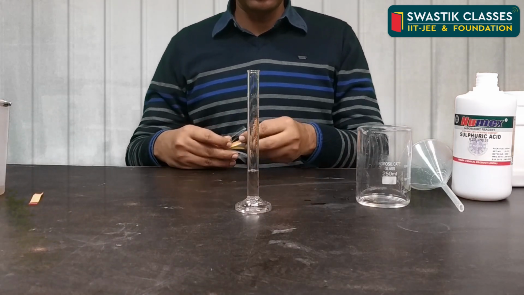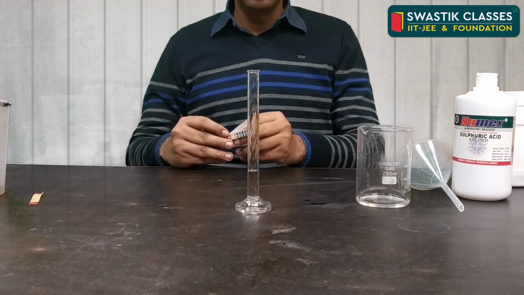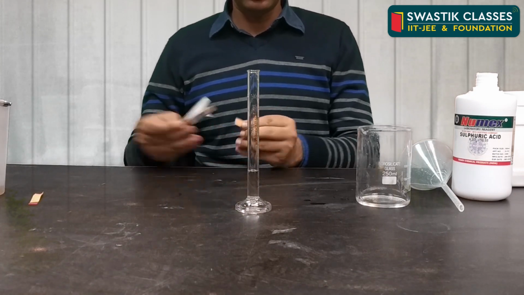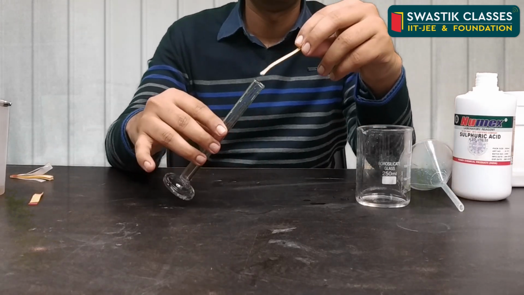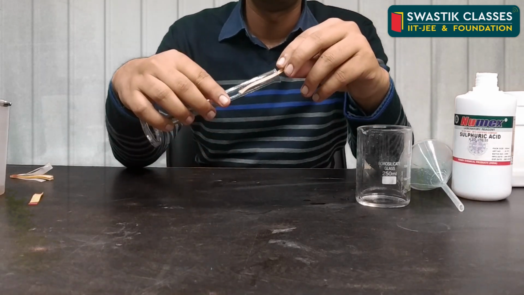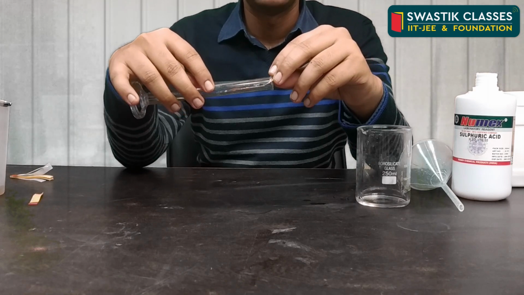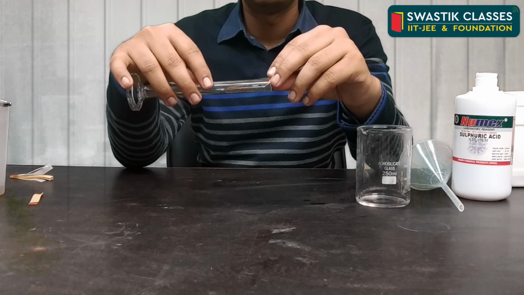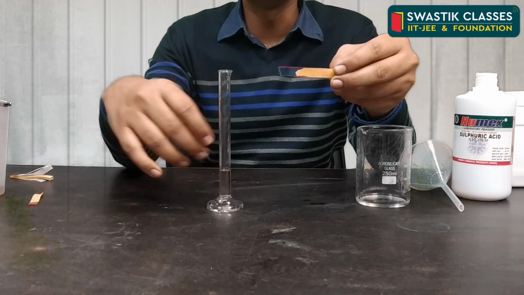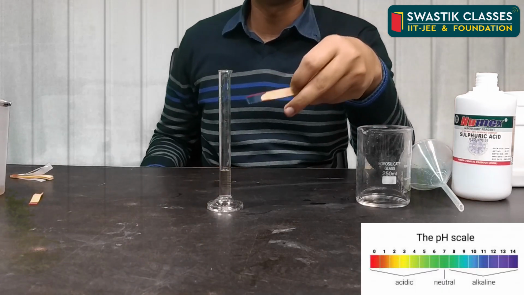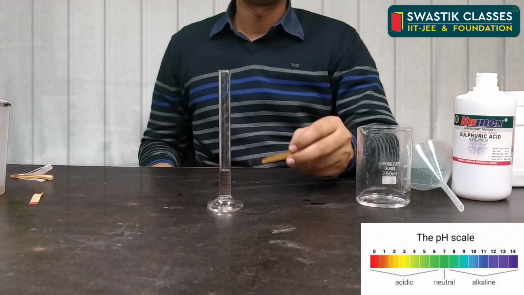Let's take another strip of universal pH paper and try to assess the nature of this resulting solution. The color appears intense blue. That means the resulting solution is basic.